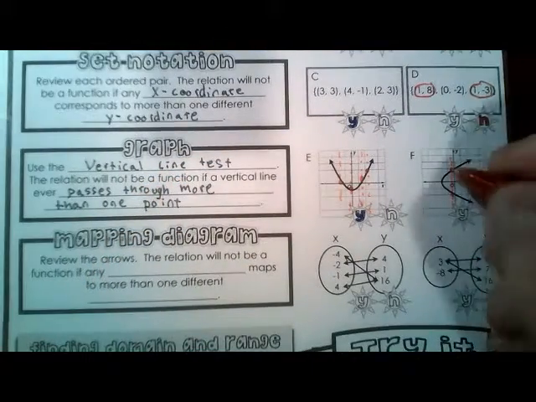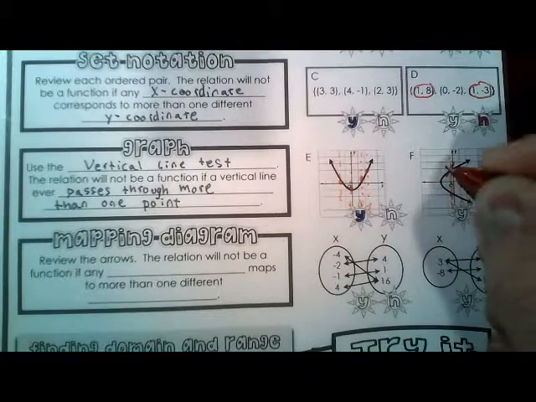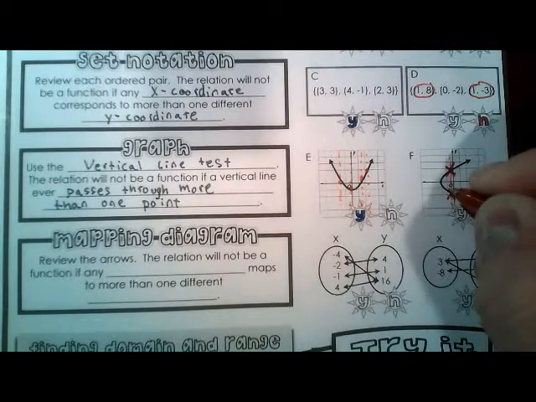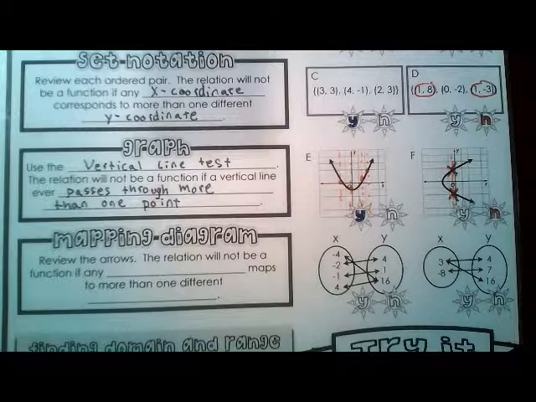And when I did that on this one, it passed through here, and it passed through here, and it can't pass through both of those points.